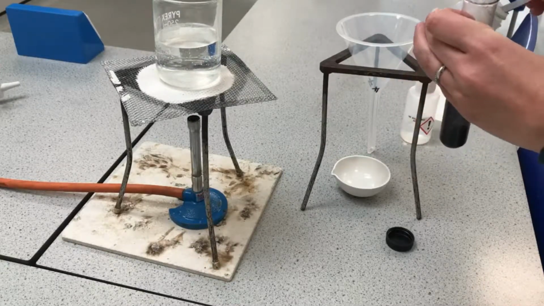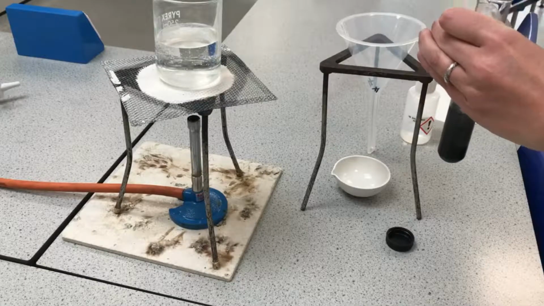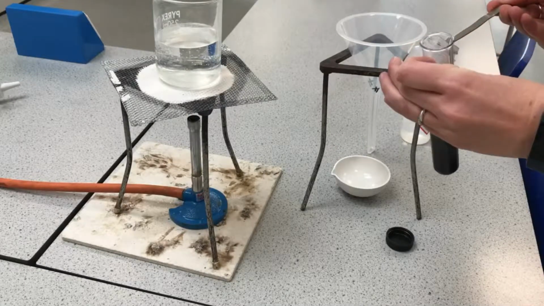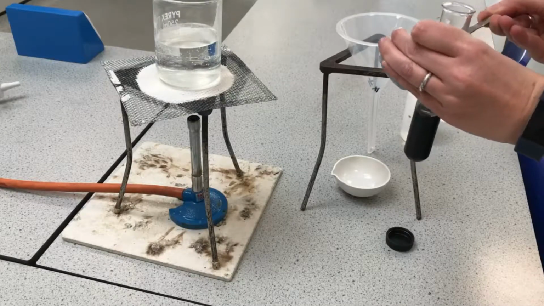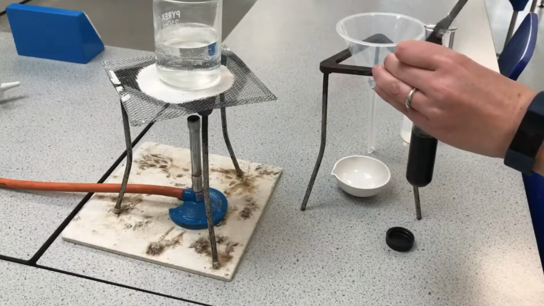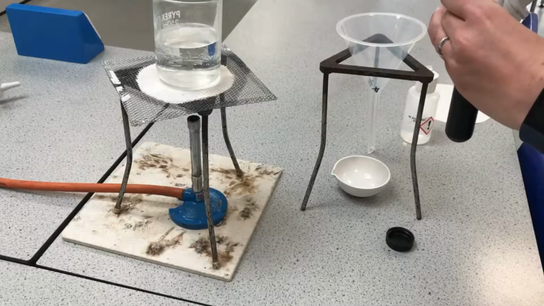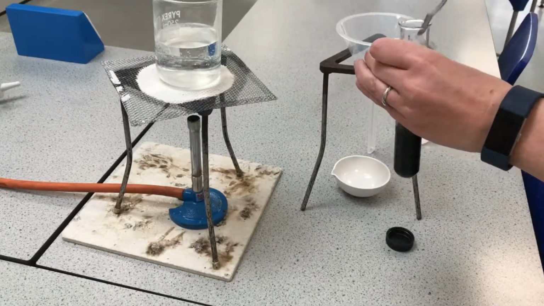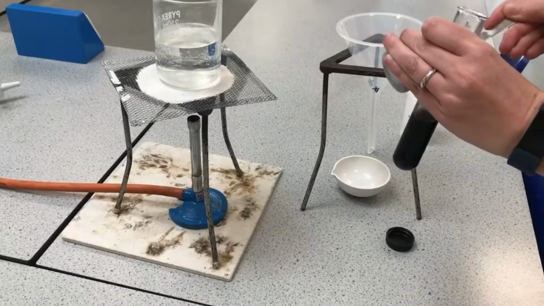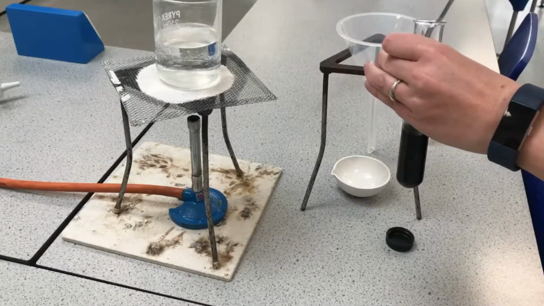And the point of that is to do with limiting reactants, okay? We want to make sure that all of the acid reacts with the copper oxide. So we put in too much copper oxide, and then later on we're going to remove the copper oxide that has not reacted, okay? We say we're putting in excess copper oxide.